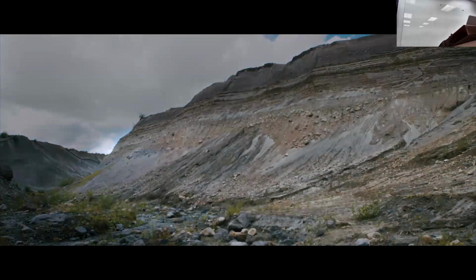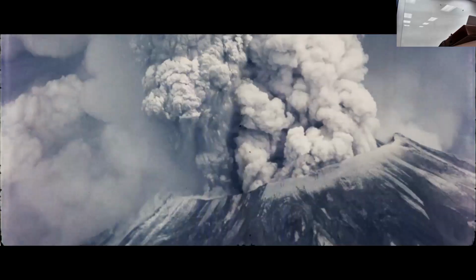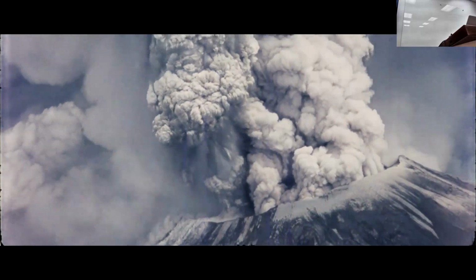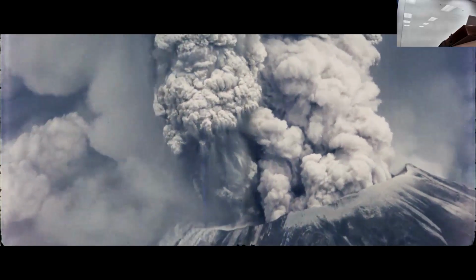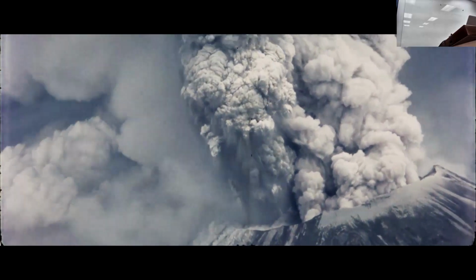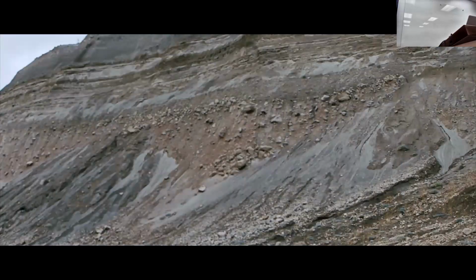Is that the lower level that we see? Yeah, the lower level. It's kind of a massive and fragmental deposit. That's what was falling out of the atmosphere from the volcano late in the afternoon of May 18. Right around 4 o'clock in the afternoon is when the eruption subsided, and so that top of that layer there, about halfway up the cliff, is the last airfall debris from May 18, 1980.